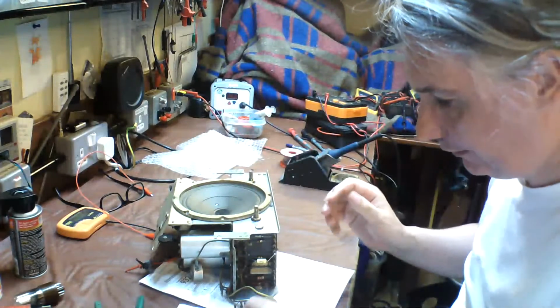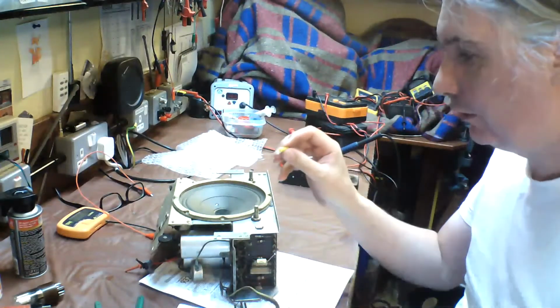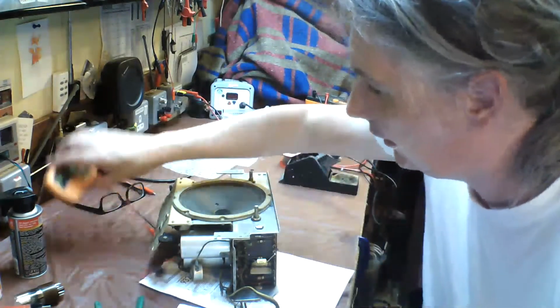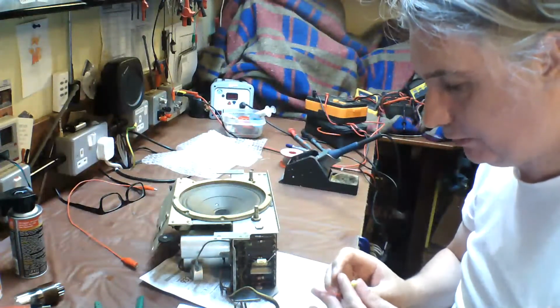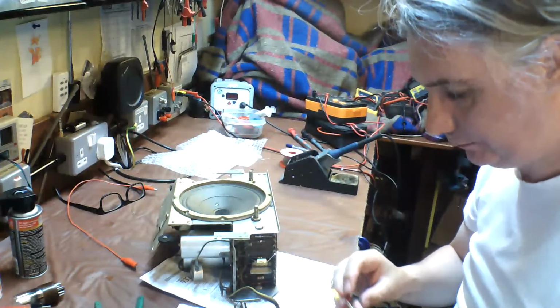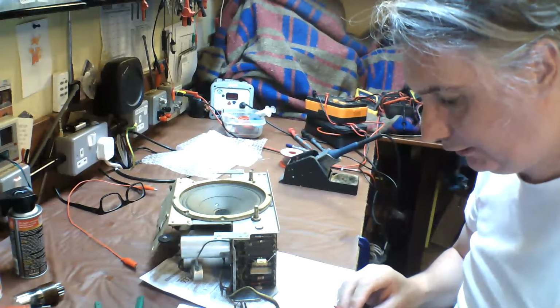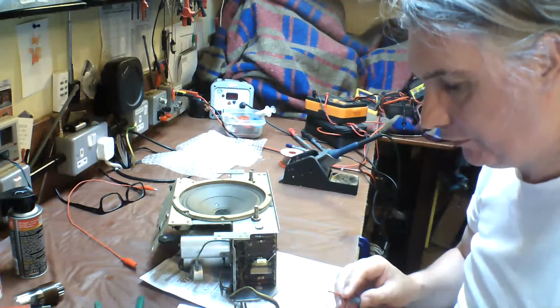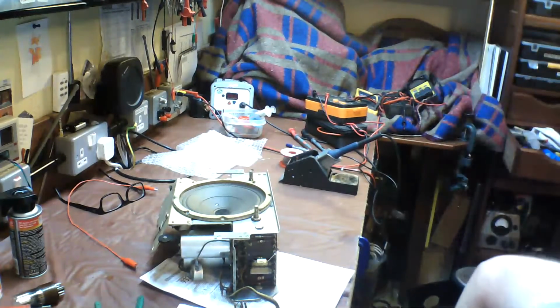So we need a 0.005. Well, of course, we're going to put a 0.0047 in because that's the nearest we've got. And although it's a brand new capacitor, it's probably still a good idea to check them, because even brand new components fail. Yep, 4.8 nanofarads. Close enough.